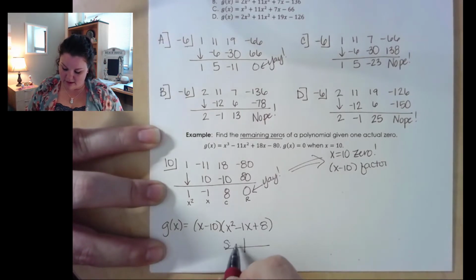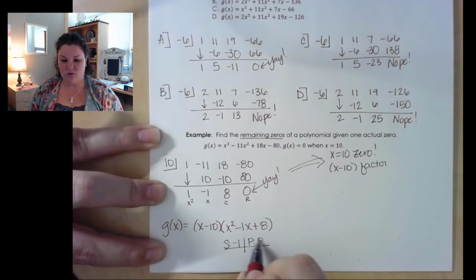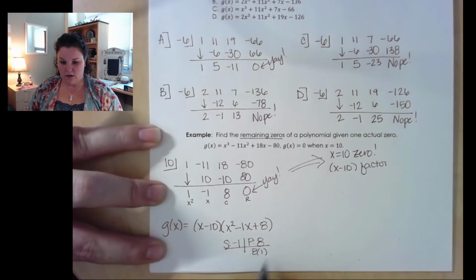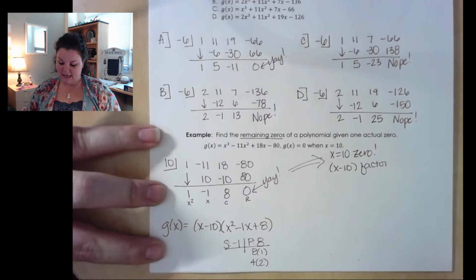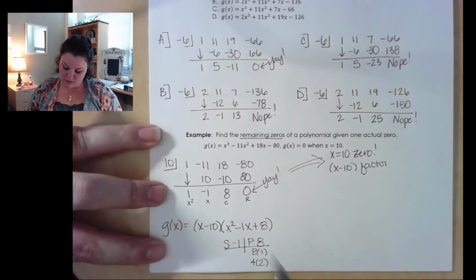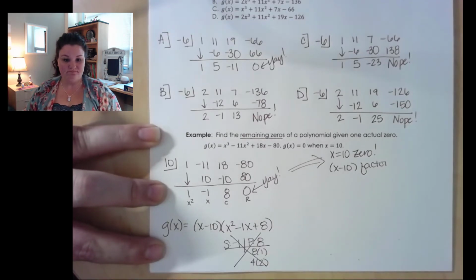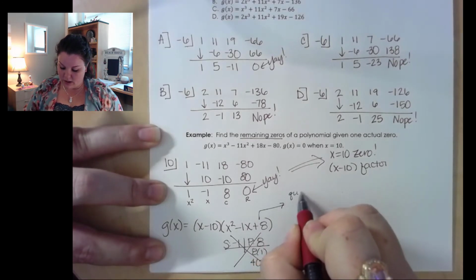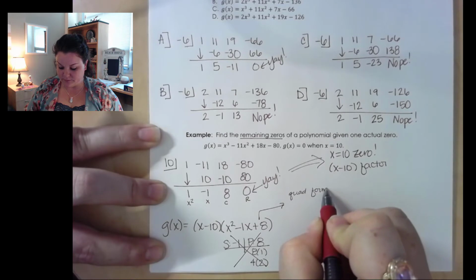For the sum, we would have a -1. Our product would be 8. To get 8, we could use 8 times 1, or 4 times 2, right? If we look at that, neither of those pairings is going to equal a -1. So this one is actually not factorable. If it's not factorable, we're going to go ahead and use the quadratic formula.